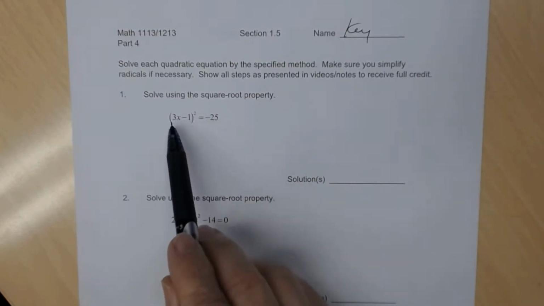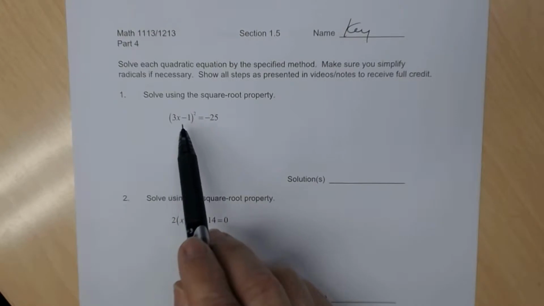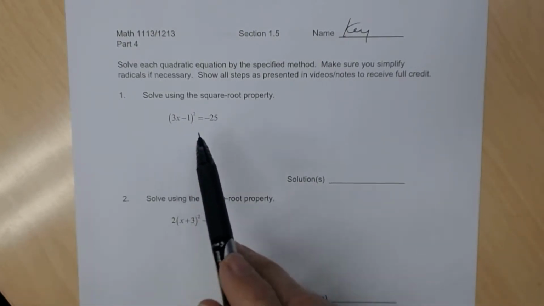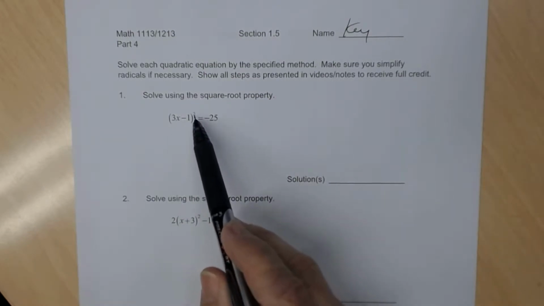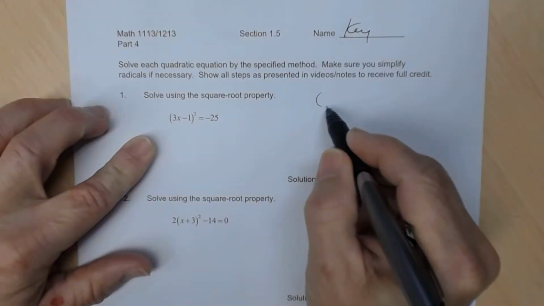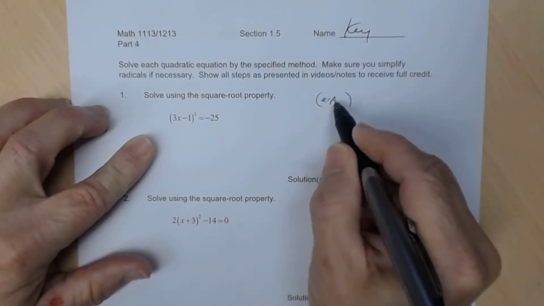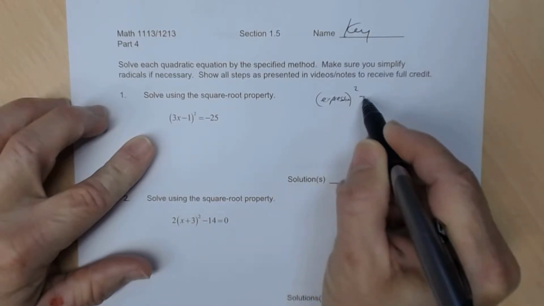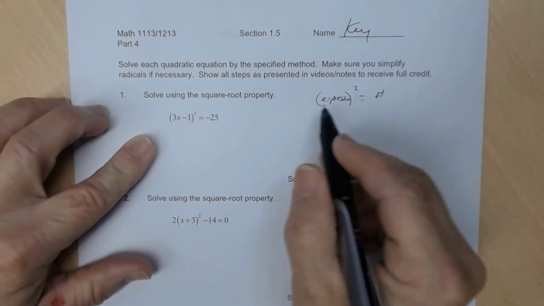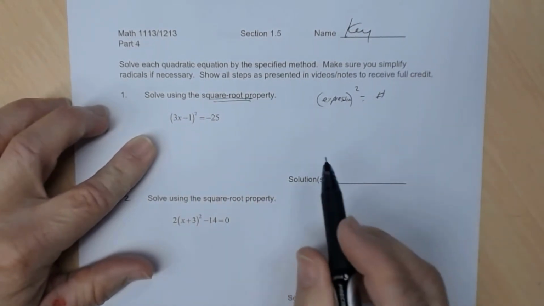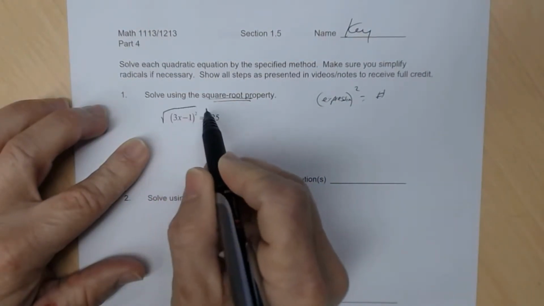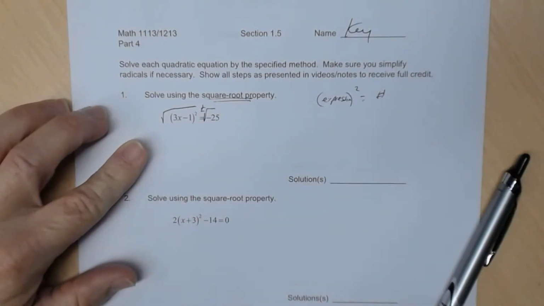And notice this is quadratic because if you FOIL this, 3x minus 1 times 3x minus 1, you would get a quadratic. The leading term would be 9x squared because 3x times 3x is 9x squared, so it makes it quadratic. But remember, when it's in the form some expression squared equal a constant, then you can use the square root property. And so when using the square root property, you're going to take the square root of both sides. So you're going to say square root with a plus or minus.